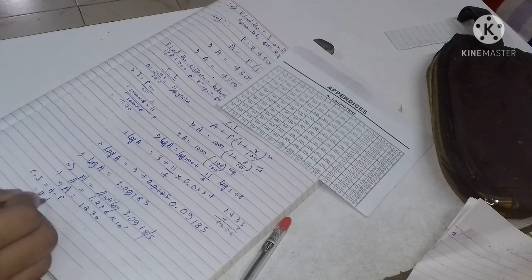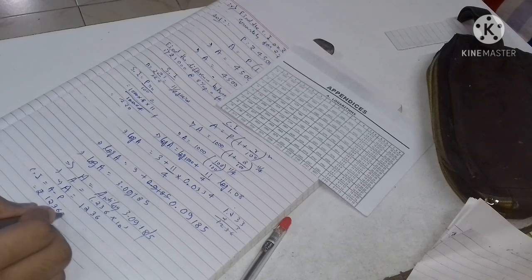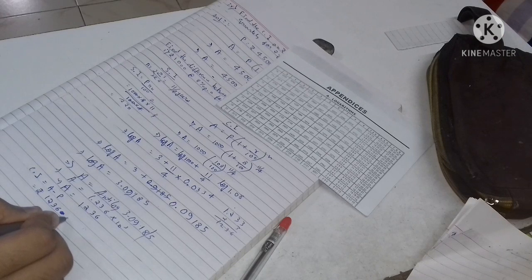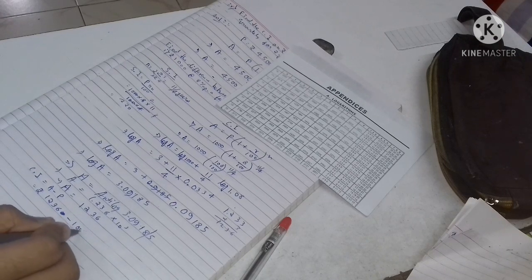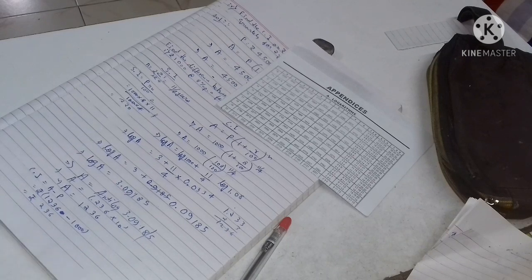That means 1236 minus 1000. So the amount is 236. So what is the difference? Now also the sum is not completed. Now we have to do the final thing, that is the difference between SI and CI.